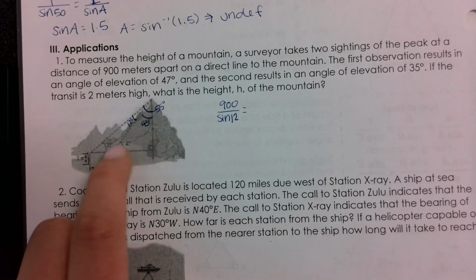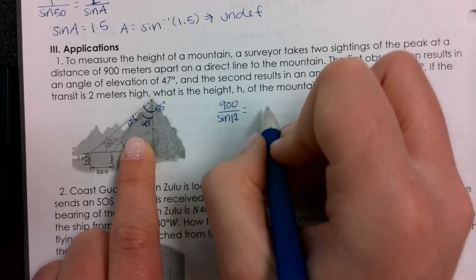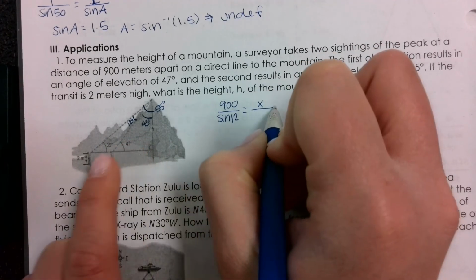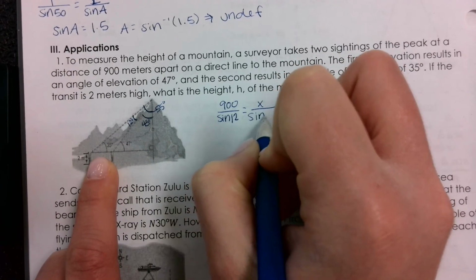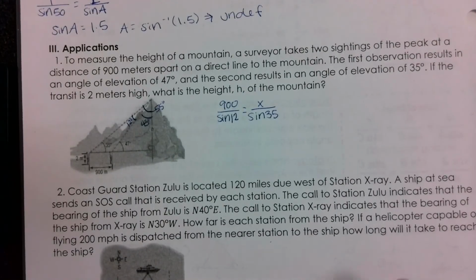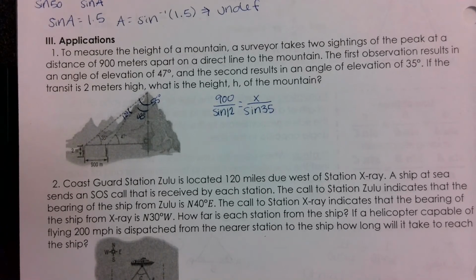So the angle that's across from that is 35. We don't know what that length is, so I'm just going to put x there. Is that okay? And then sine of 35. So then we'll cross multiply and solve like we've been doing.